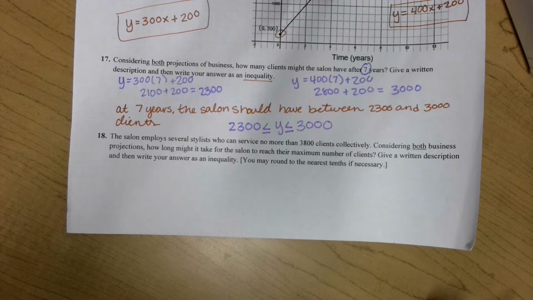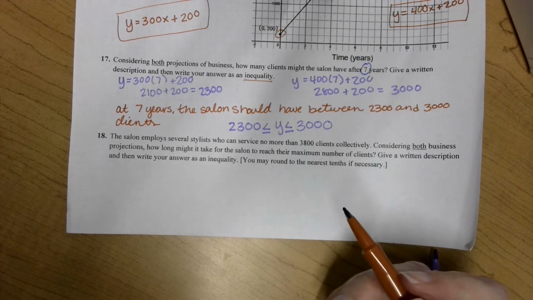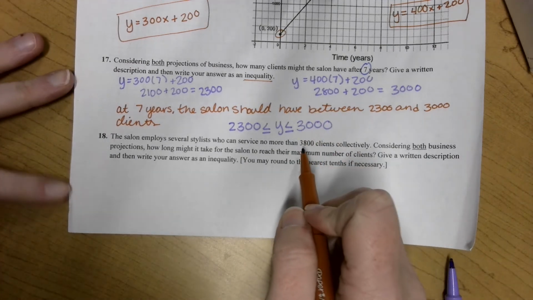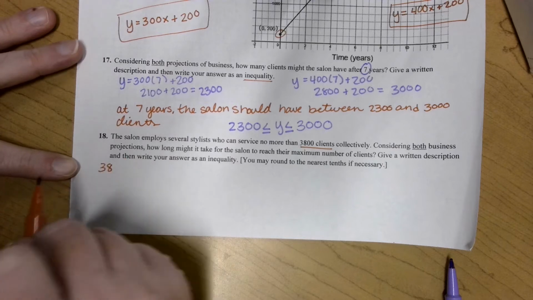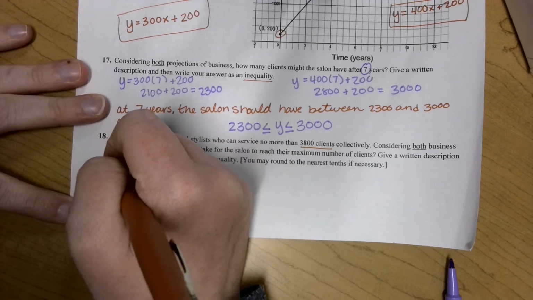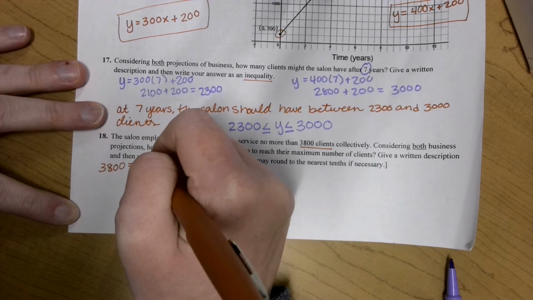Okay, and then 18, this is basically backwards. So this says the salon employs several stylists who can service no more than 3,800 clients collectively. Considering both projections, how long might it take for the salon to reach their maximum number? So again, instead of plugging in for X, we have the number of clients, not years. So we're going to plug this into Y. So we want to know at how many years will we hit our maximum number of clients that we can handle.